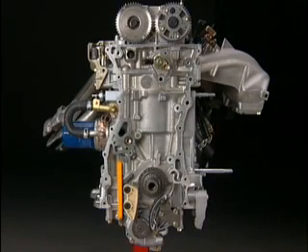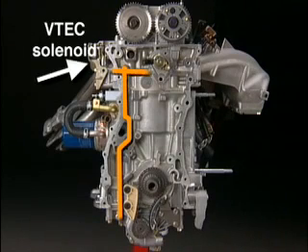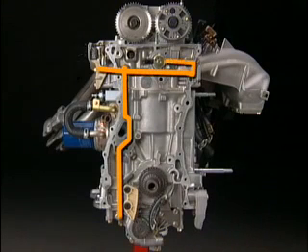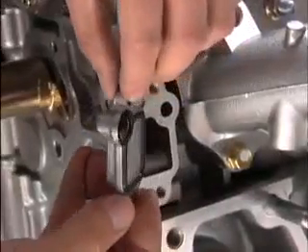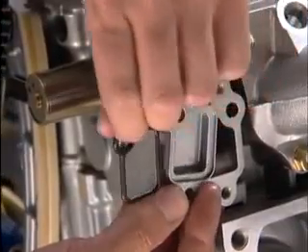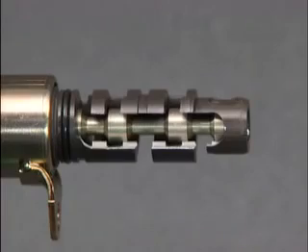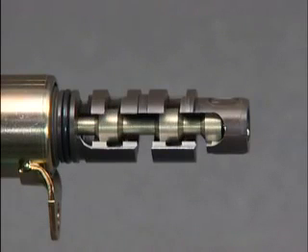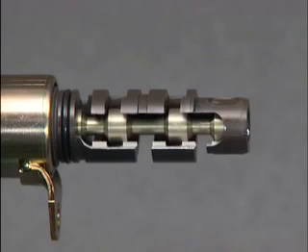Oil from the oil pump travels through a passage in the block to a junction. From this point, oil is supplied to both the VTEC and VTC systems. Oil flowing to the VTC system passes through a serviceable filter screen and into the oil control valve. Depending upon the position of the spool valve, oil flows to either the advance side of the actuator or to the retard side.